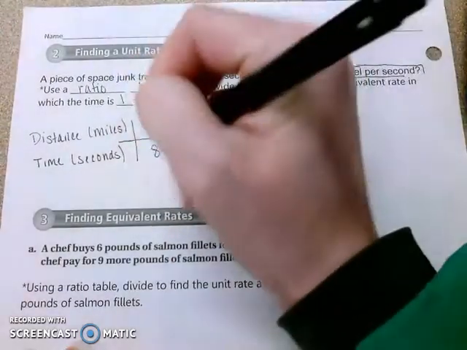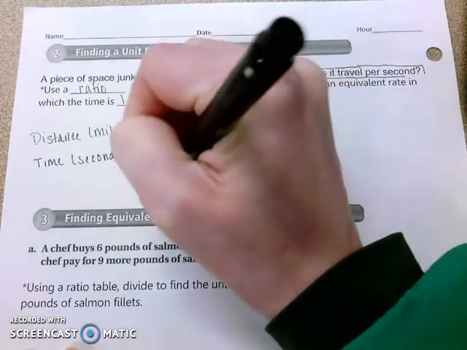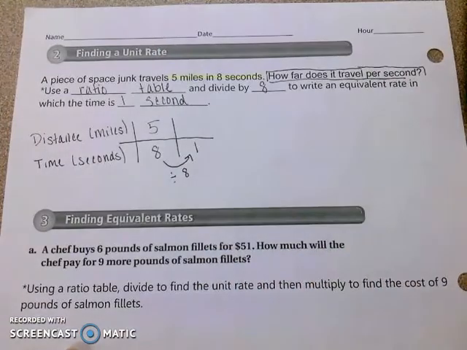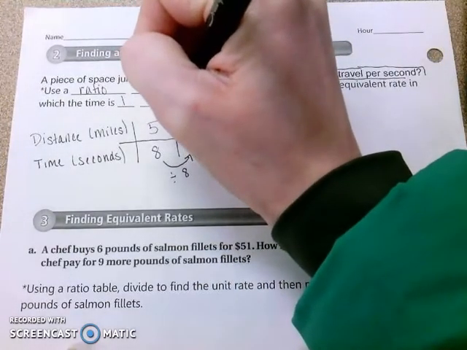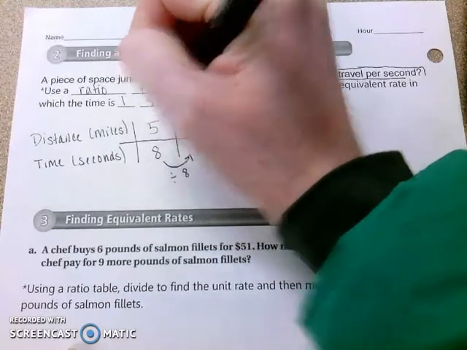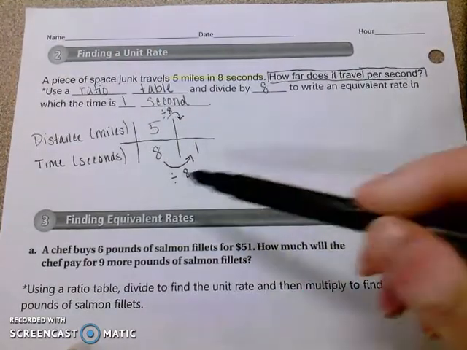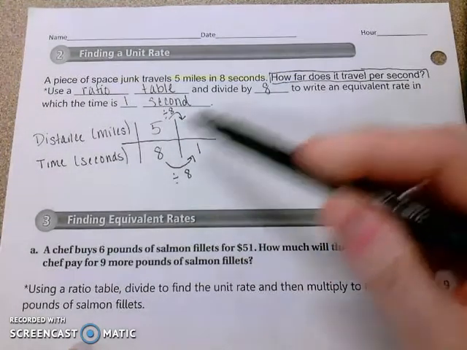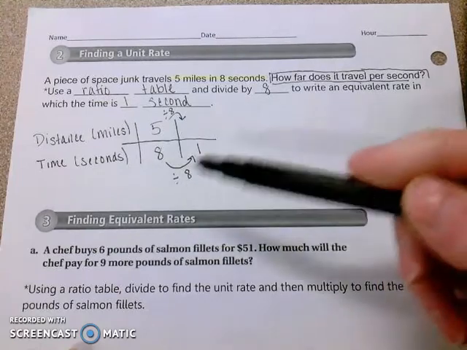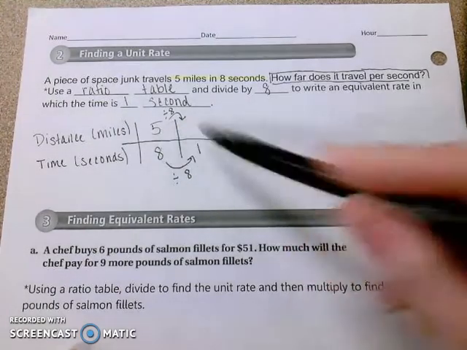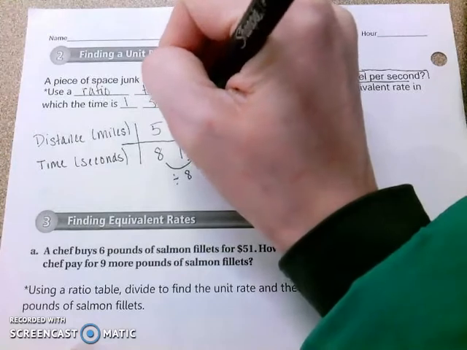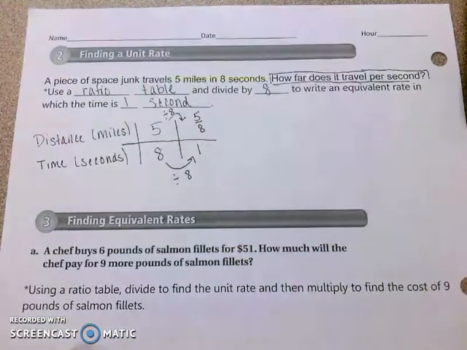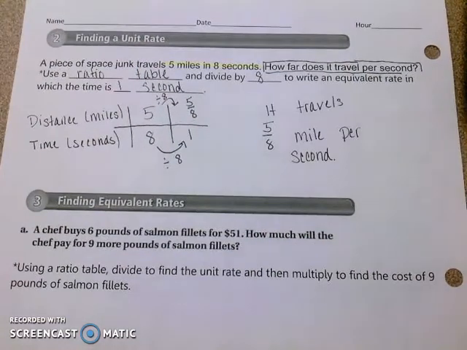So if we want to figure out how many miles in 1 second, I know to get from 8 to 1, I have to divide by 8. So I'm going to go up here and do the same thing. I'm going to divide by 8. So it's just like a fraction. Whatever I'm doing to the bottom, I do to the top. Whatever I do to the top, I do to the bottom in order to keep it equivalent. So 5 divided by 8, I'm just going to leave that as 5 divided by 8 like this. All right, so we would say it travels 5/8 of a mile per second.